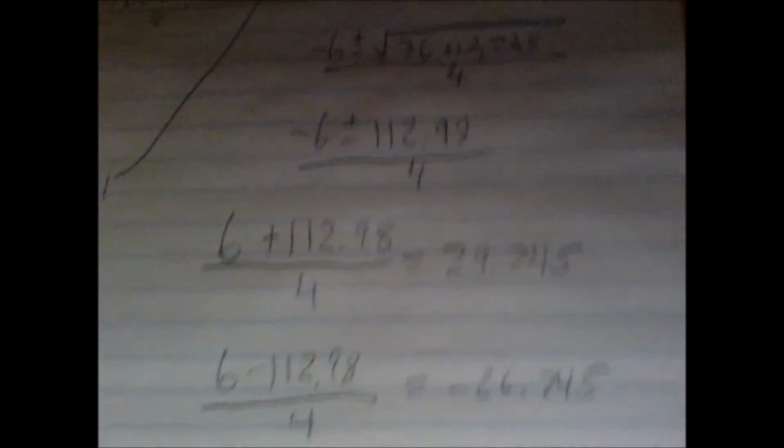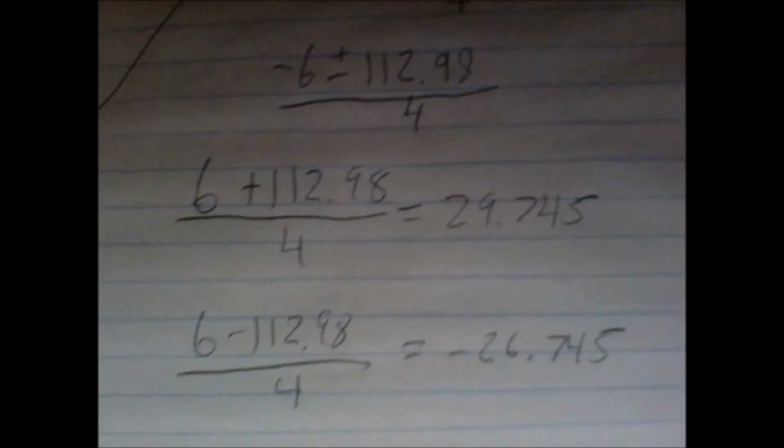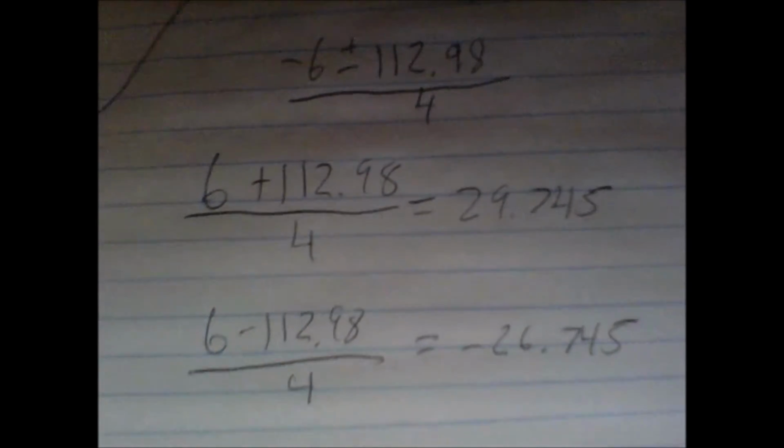We have our a, our b, and our c now, and we plug that into the quadratic equation. So it turns out to be -6 plus or minus 112.98 over 4. And then we do the plus and minus and divide, and we get 29.745 and -26.745. So our final answer would be the signal will reach from mile -26.745 to mile 29.745.